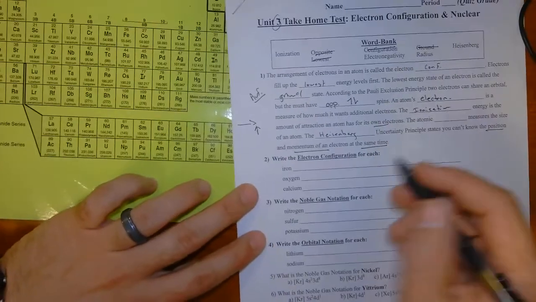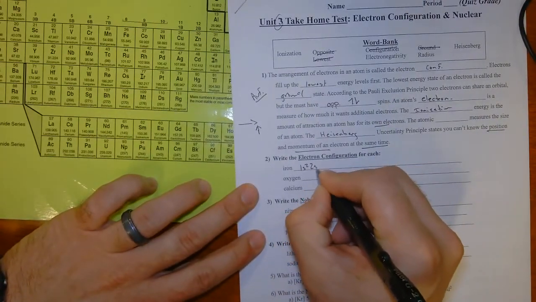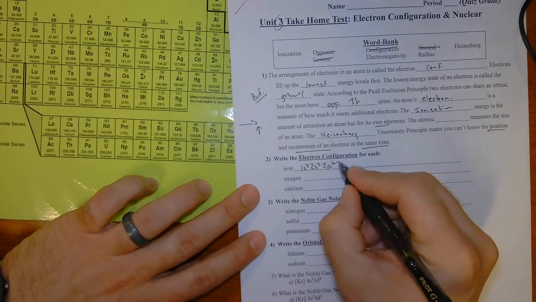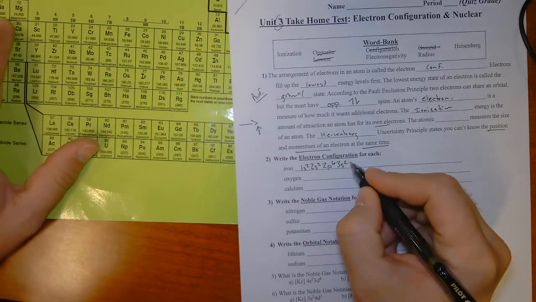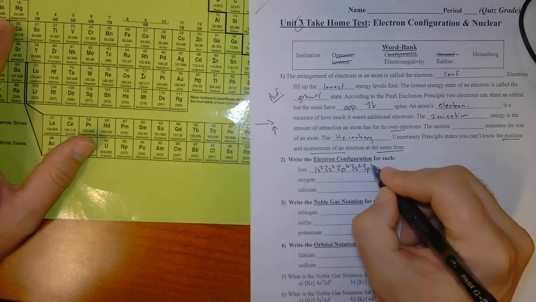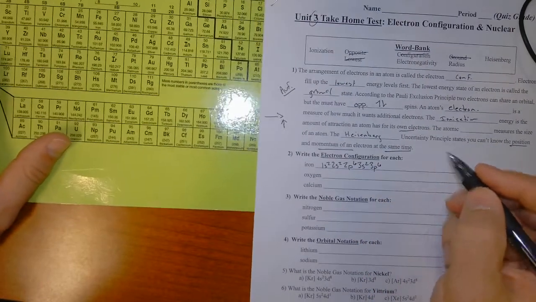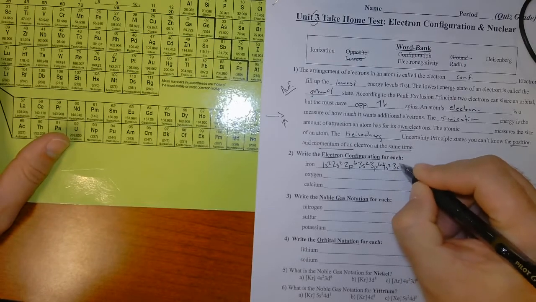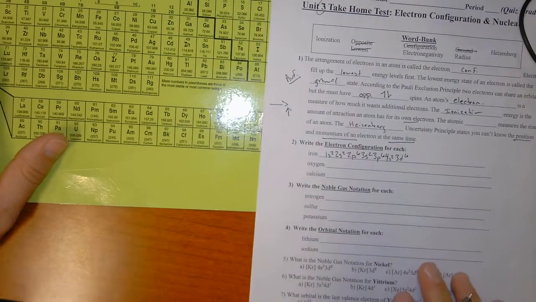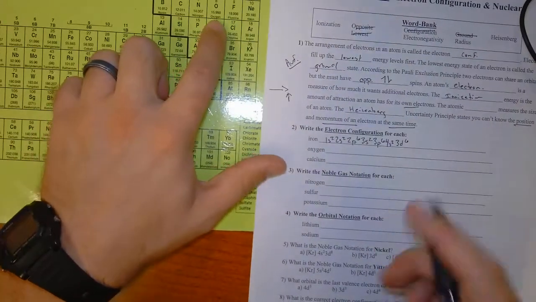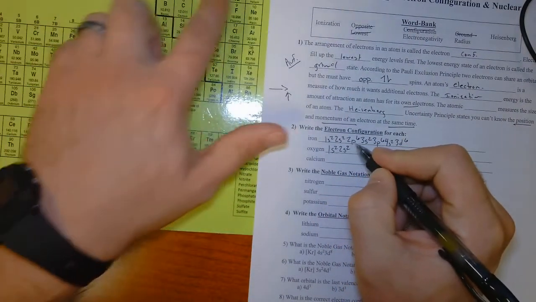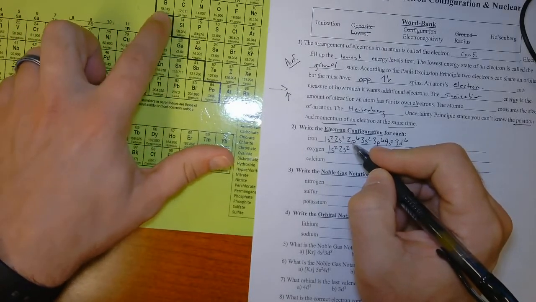So let's do iron: 1s2, 2s2, 2p6, and then we have 3s2 over here, and we should have 3p6, and then we're getting down to iron's level, 4s2, then 3d6.